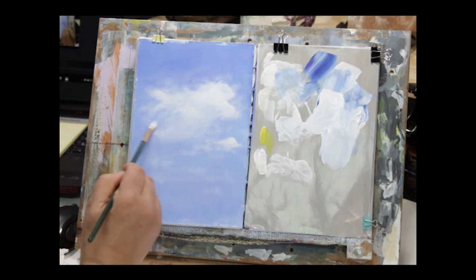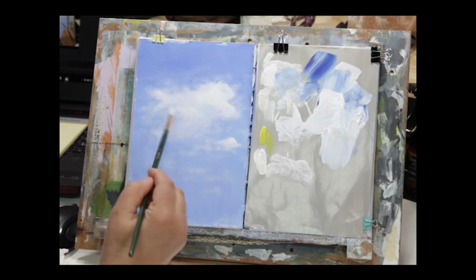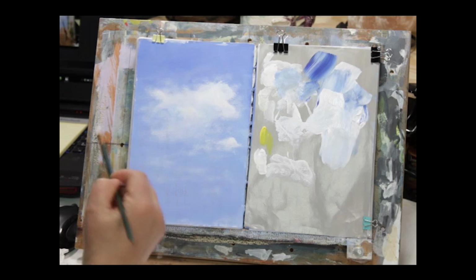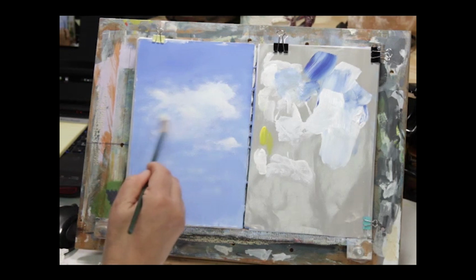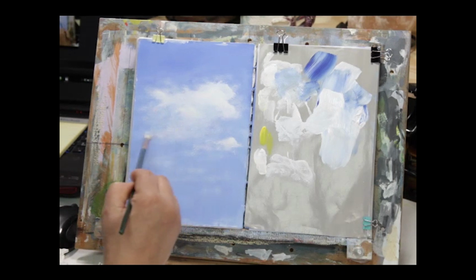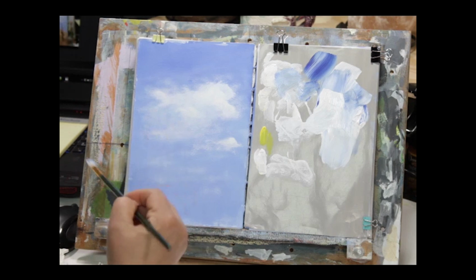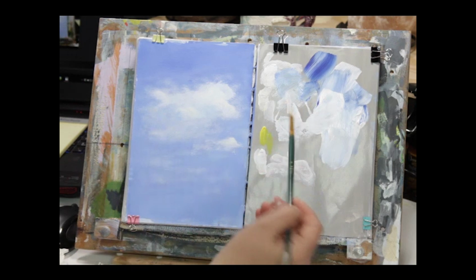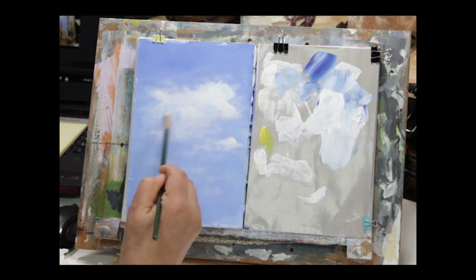Okay, I'm not liking what I have here. So how do we fix that? Yeah, the blue is too spotty. So how can we fix that? To do an instant blend, I want to avoid the water. I can keep going and going and going, but I can just pick up a tad of white and come back in here.